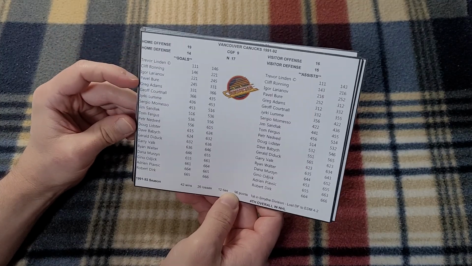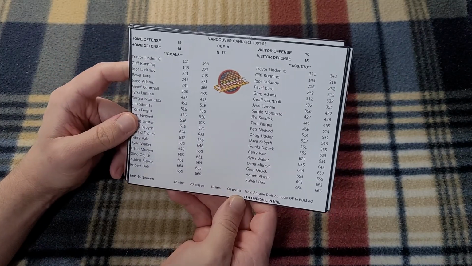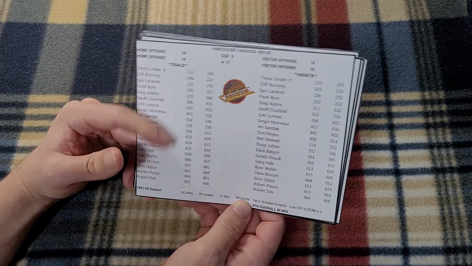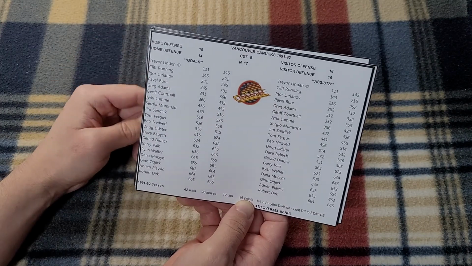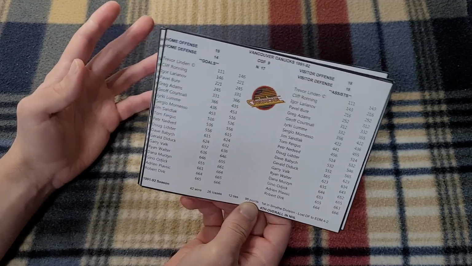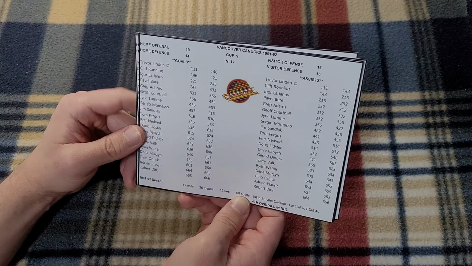Trevor Linden captained them. This was, I think, Pavel Bure's rookie season, pretty wet behind the ears then he would have been. Fourth overall in the NHL, and actually a big reason why I chose this team, the 1991-92 Vancouver Canucks over, say, the 94 team that got all the way to the Stanley Cup final, is because I'm a big fan of the Hockey Guy, his YouTube channel, and he is a big fan of the Vancouver Canucks.